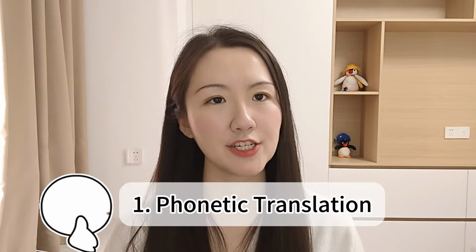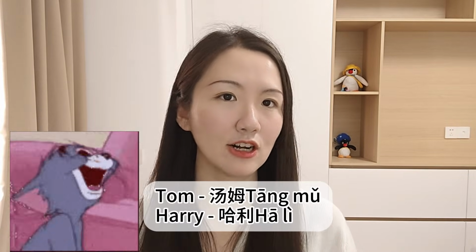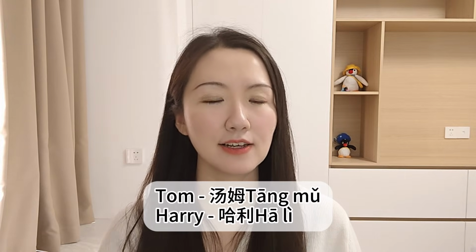Well, now let's move on to how to pick a Chinese name for yourself. Some of my foreign friends choose a phonetic translation of their English name. You might end up with something like 汤姆 for Tom or Ha Li for Harry. That's an easy option. If you want to be a little more creative and unique, there's another route.